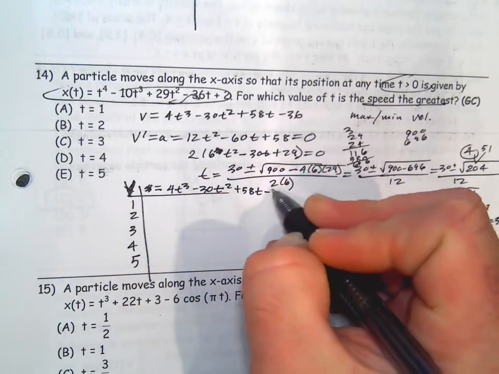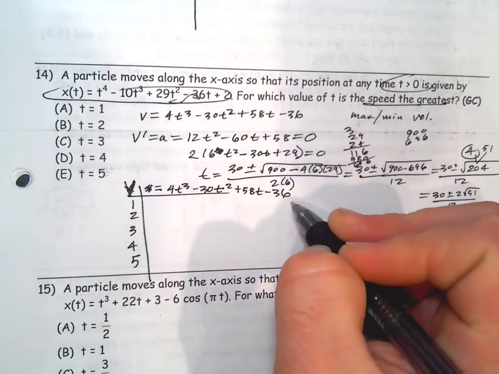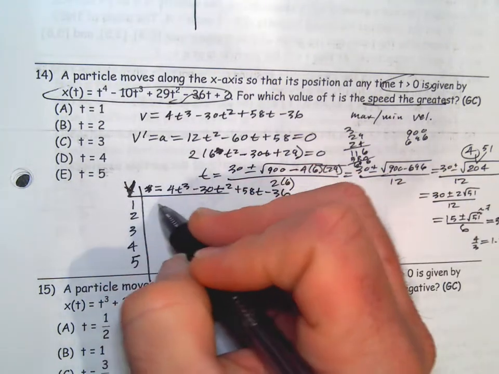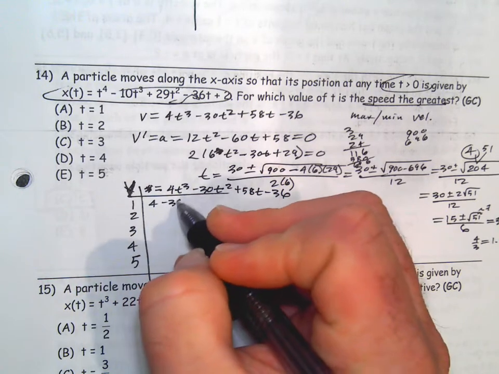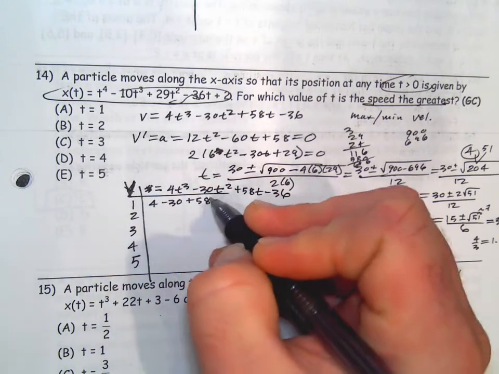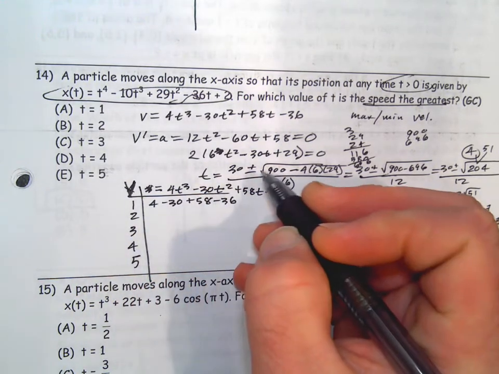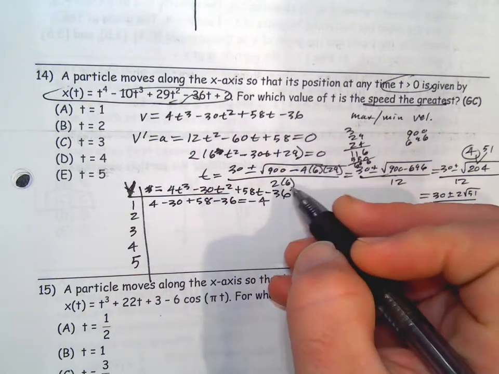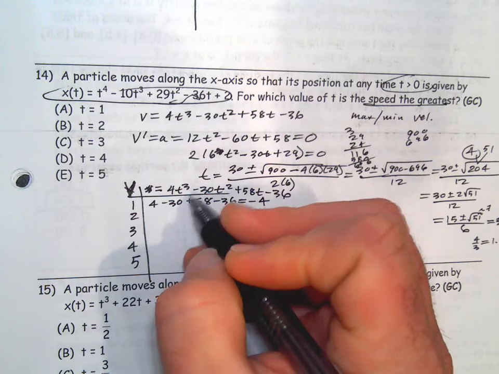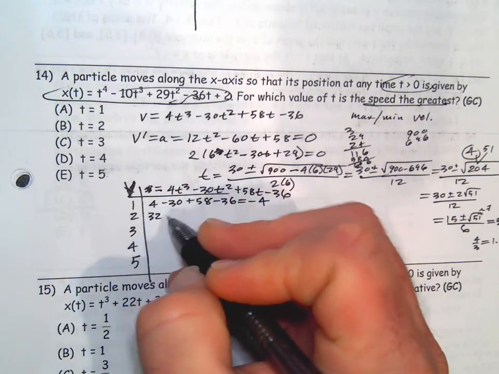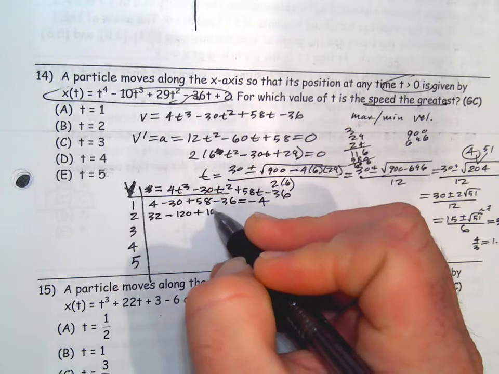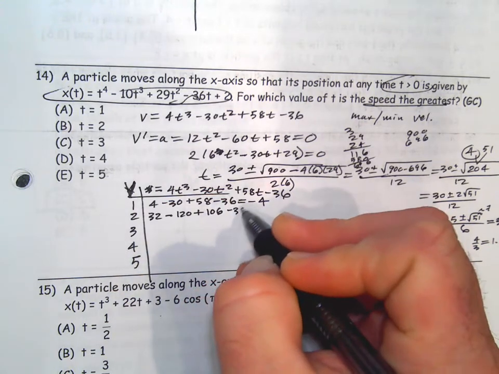So it says you can use a calculator, so I guess you could use it to calculate these values. 4 minus 30 plus 58 minus 36, that's negative 4. And then for 2, it's 32 minus 120 plus 106 minus 36.